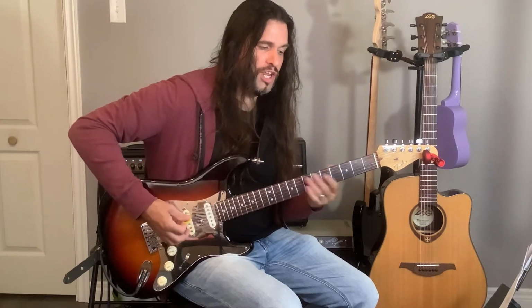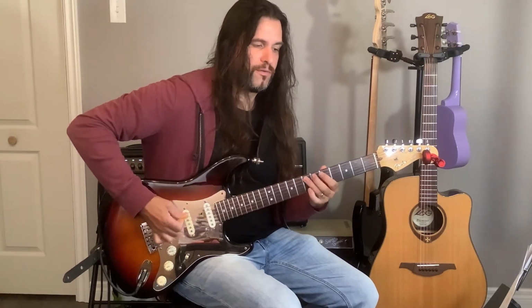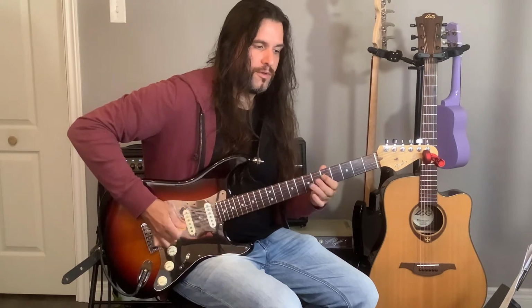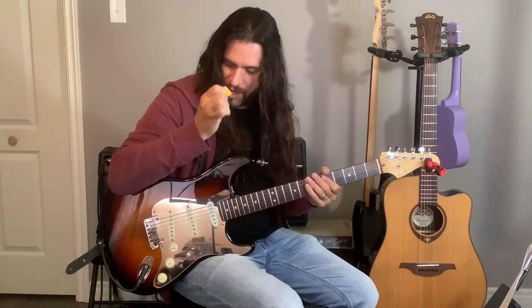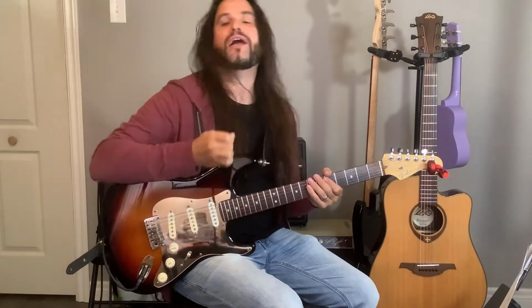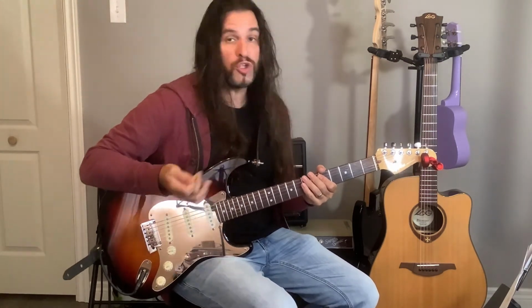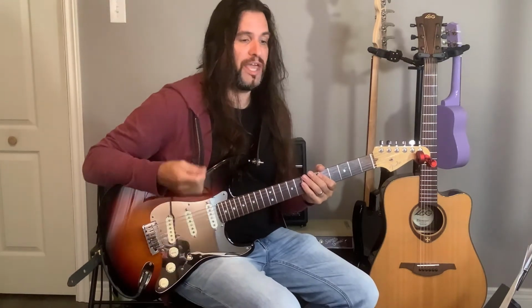Okay, so that could be really convenient for playing. As you've seen, I'm using and playing with a pick and doing alternate picking. You can also play with your fingers, just play as you want.